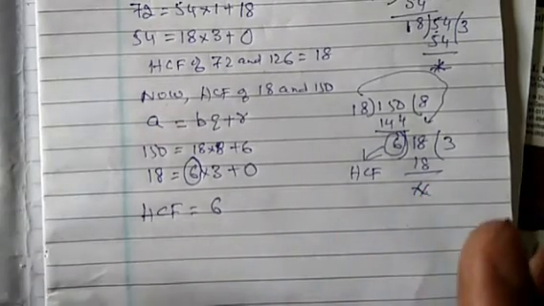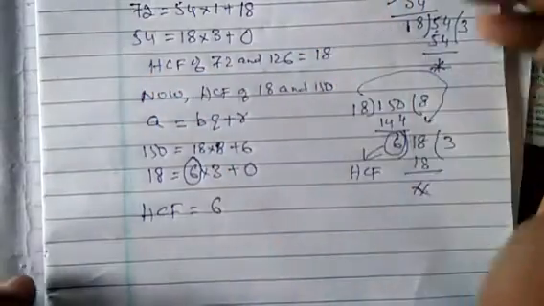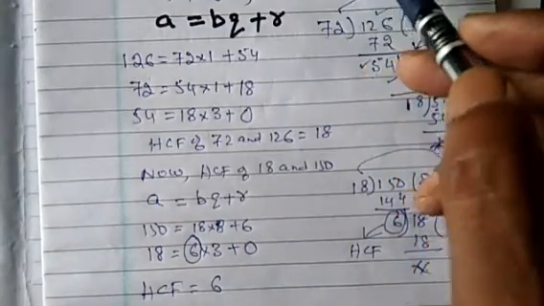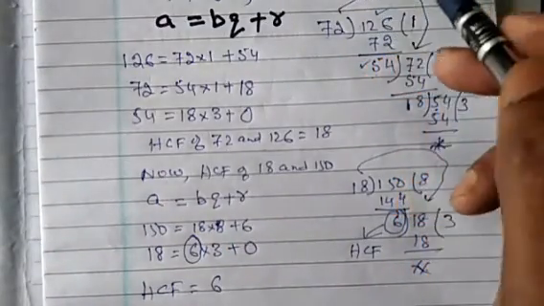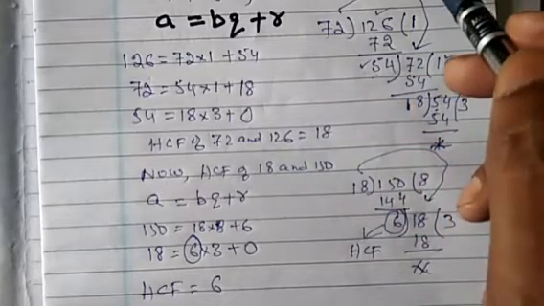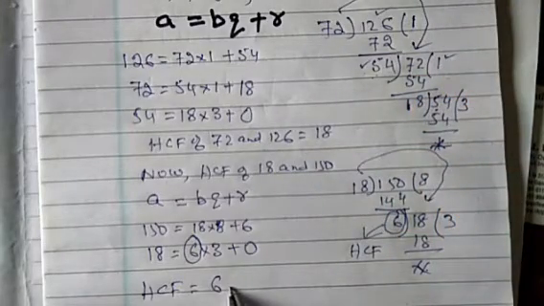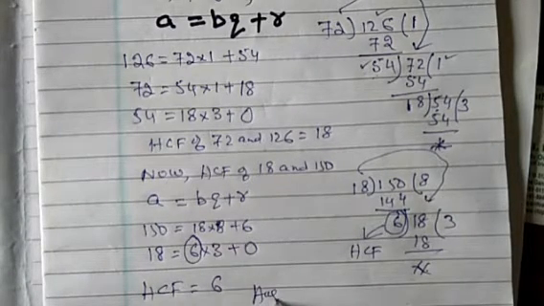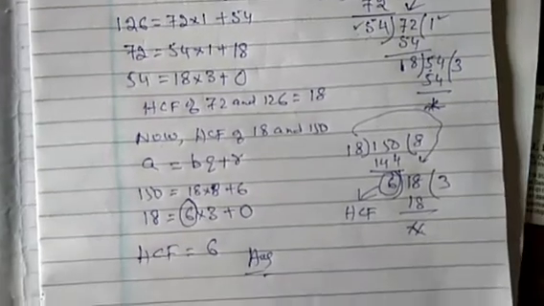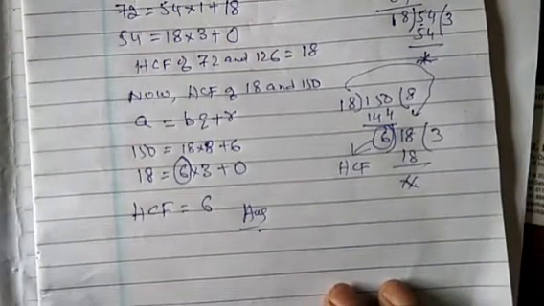So this way, if you have to find the SCF of 3 numbers, you have to do it in this way. If the numbers are 4, it doesn't matter. Again you take this 6, again you take the last number. Similarly you perform this here and you will get the answer. This is your answer.